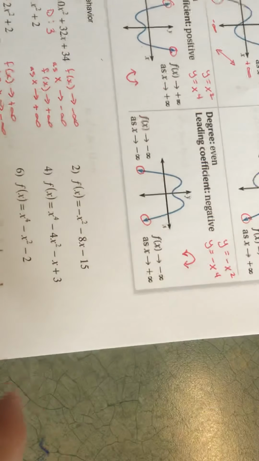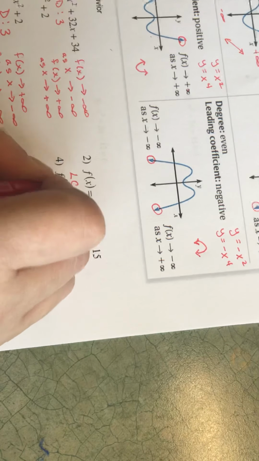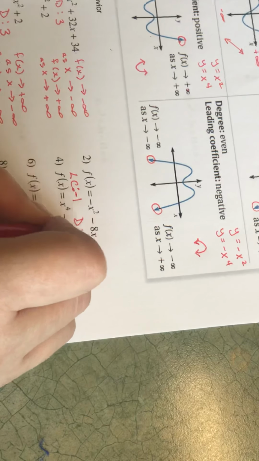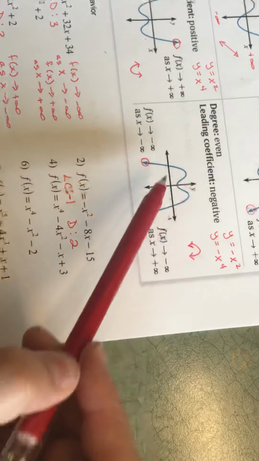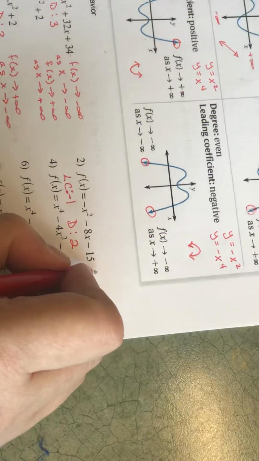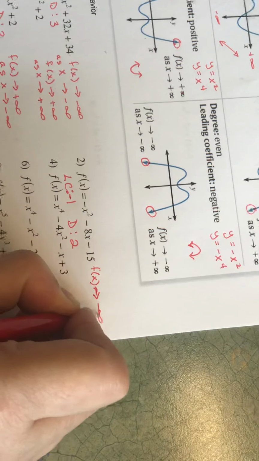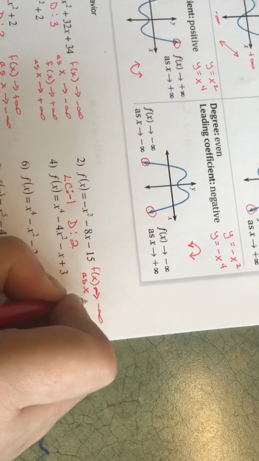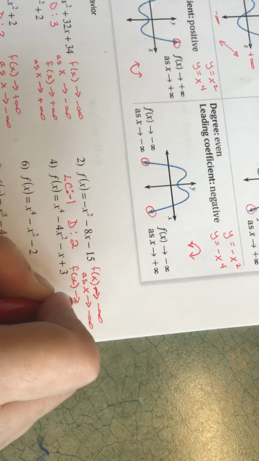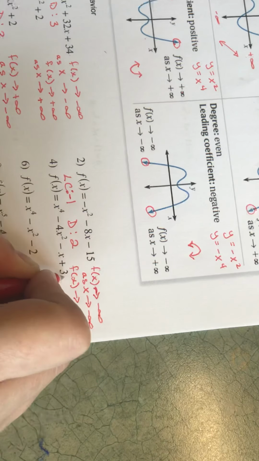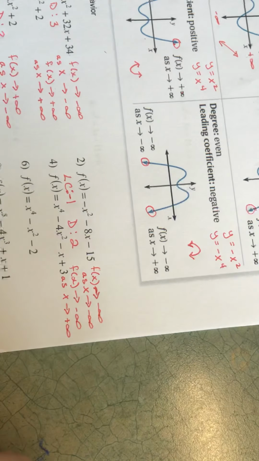Let's see, we can do this one over here. Here my leading coefficient is -1 and my degree is 2. So I've got even and negative. So we're in this part here. So f of x approaches negative infinity as x approaches negative infinity, and f of x approaches negative infinity as x approaches positive infinity.